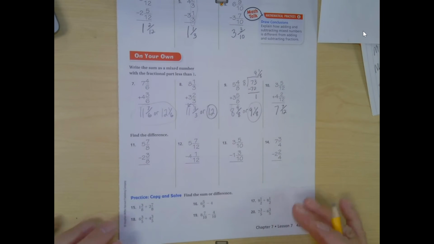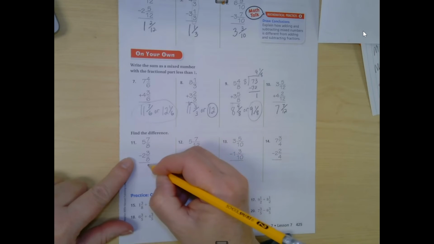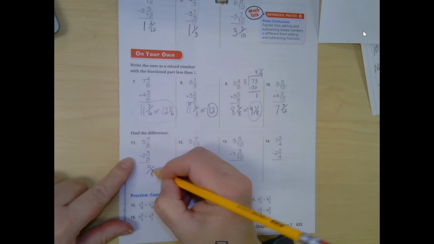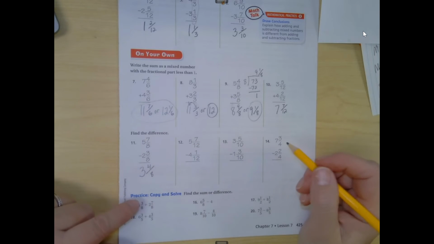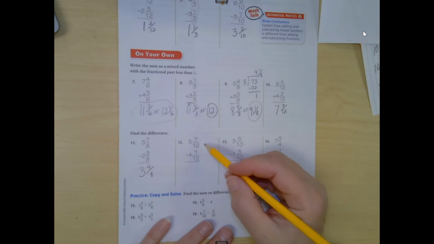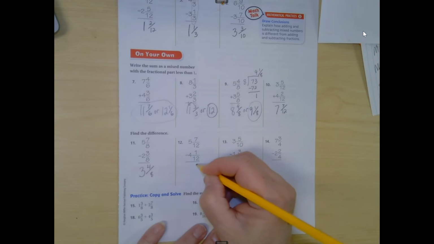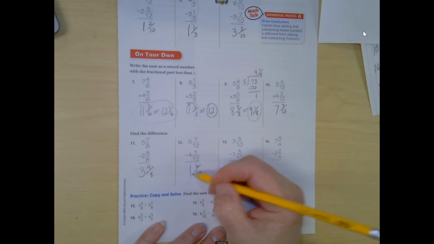Find the difference. 7/8 minus 3/8 would be 4/8. And 5 minus 2 is 3 whole. This is also 3 and 1/2. 7/12 minus 1/12 equals 6/12. And 5 minus 4 is 1.